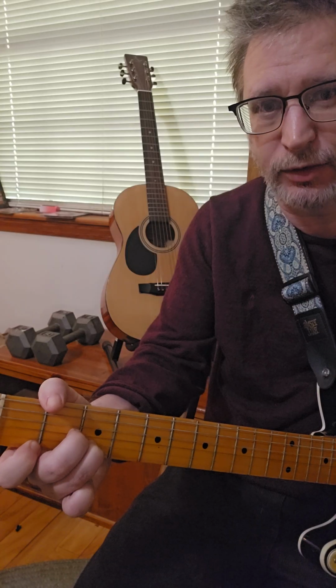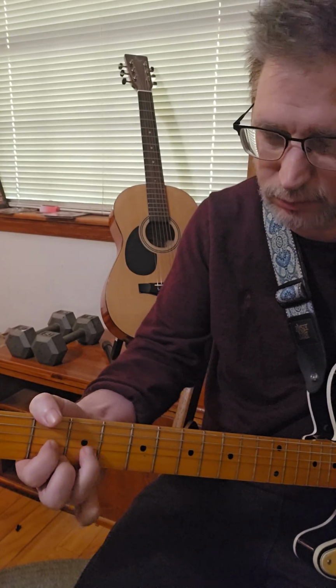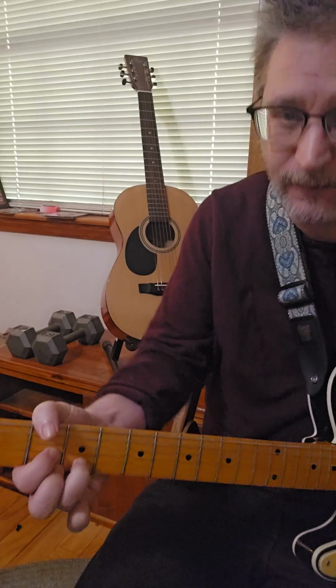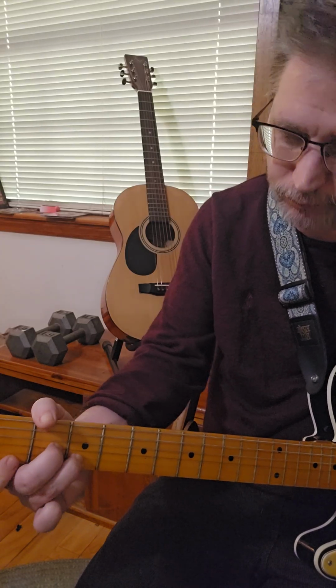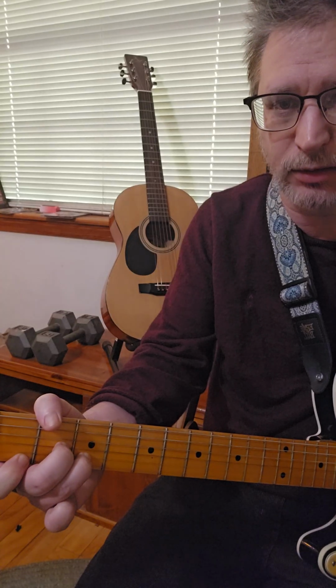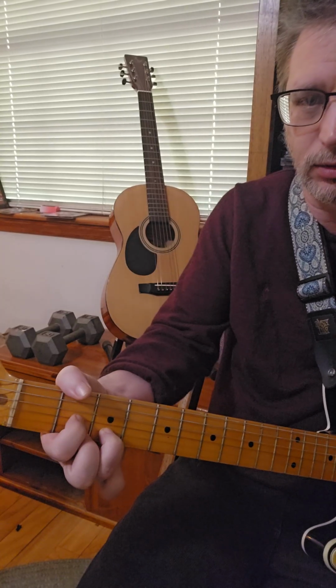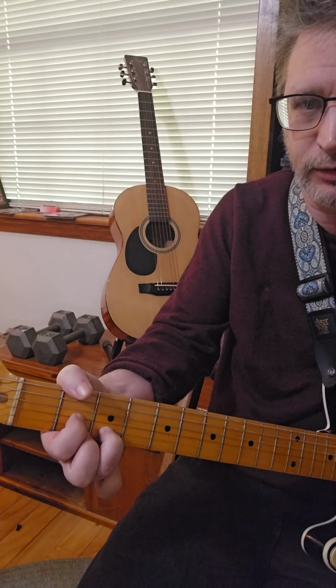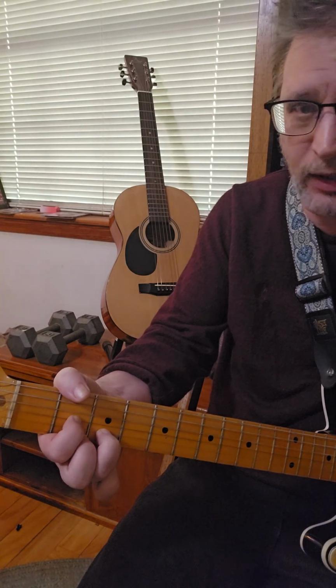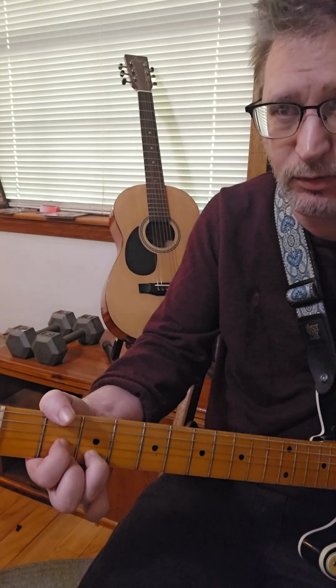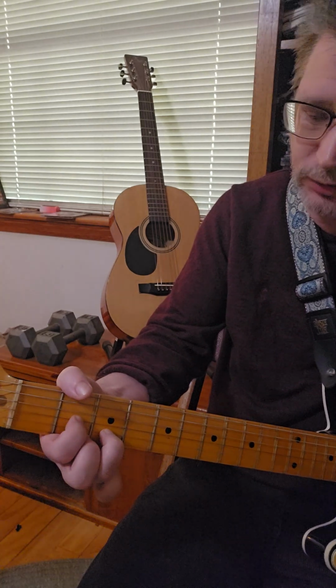That's a D minor right there. This is a D major. Actually, this is a D major. That's a D minor. You got your basic D major shape, which is not in the key of C. D minor is in the key of C.